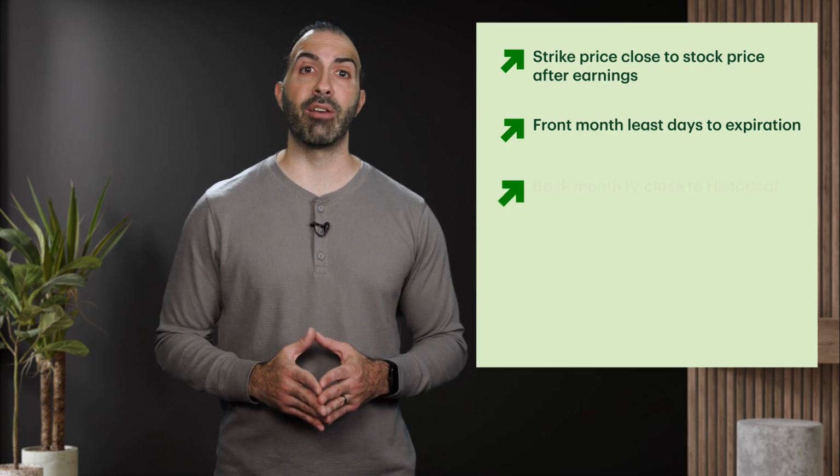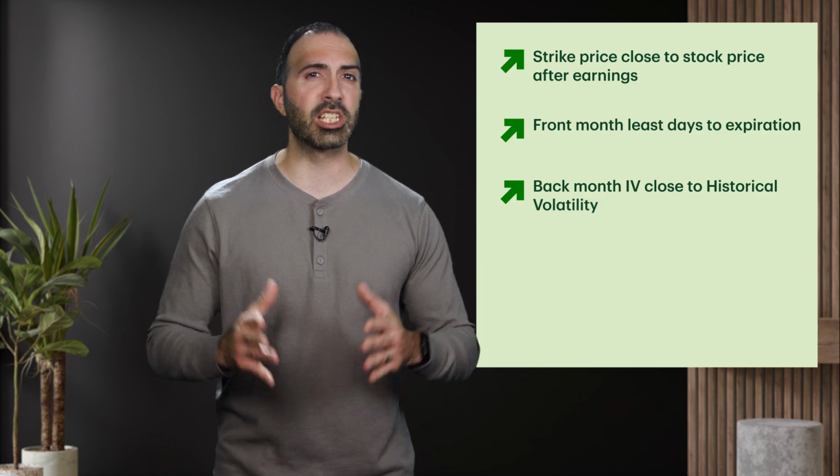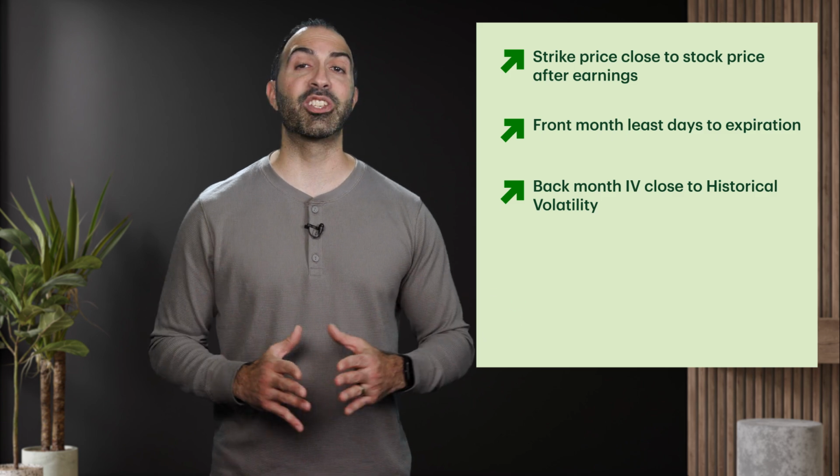The long leg should have an IV that's not as inflated by earnings, but keep in mind that the farther the expiration date, the more expensive the option. And since this strategy is a debit spread, the more the trade costs, the more your maximum risk is.